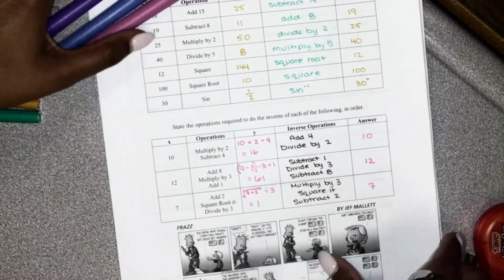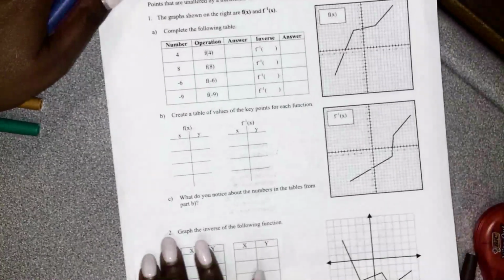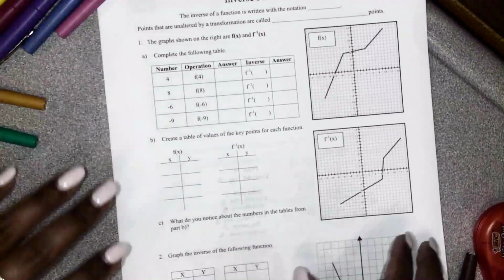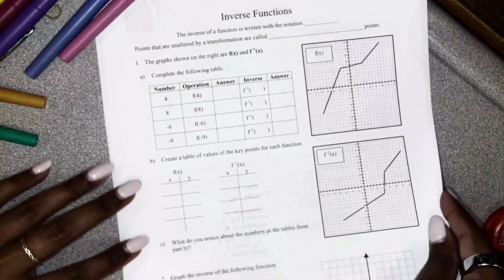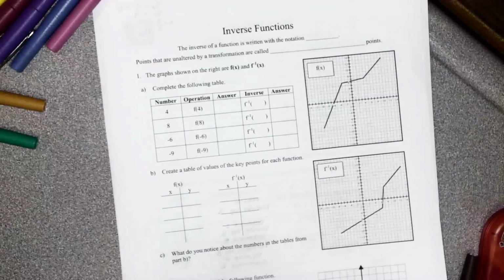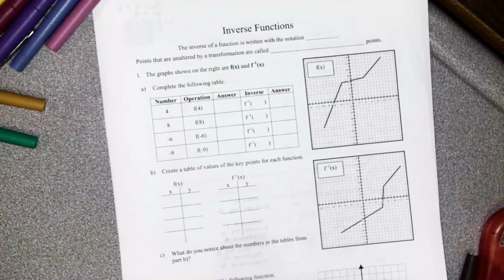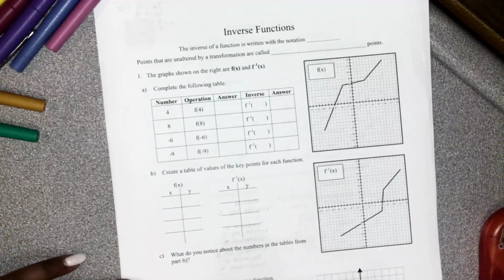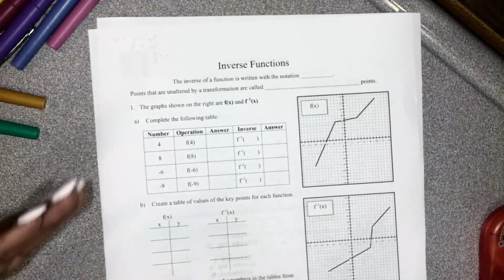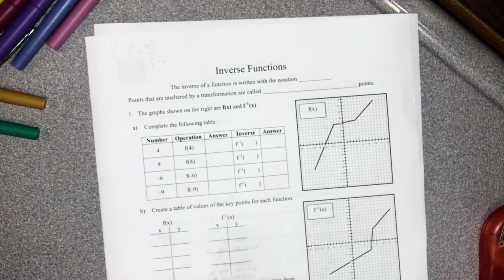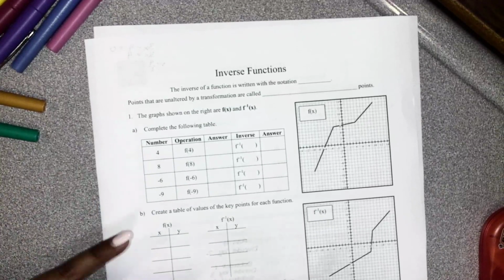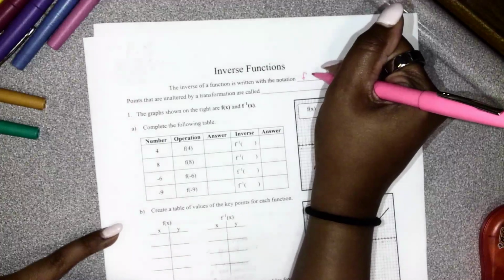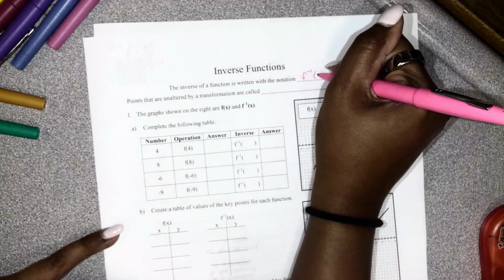So we're going to flip this over. We're now going to deal with inverse functions. So it's a bit more than just inverse operations. The inverse of a function, the way you write it, kind of like how for trig it's sine and then we read it as sine inverse. The inverse of a function is kind of like f of x, but the inverse.